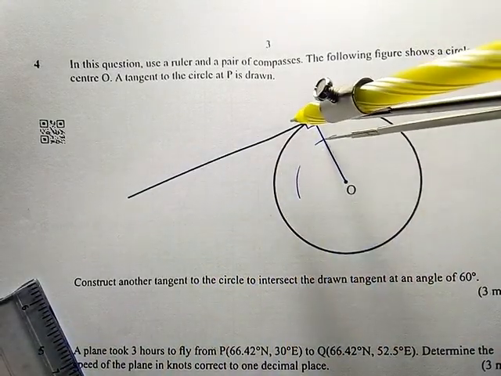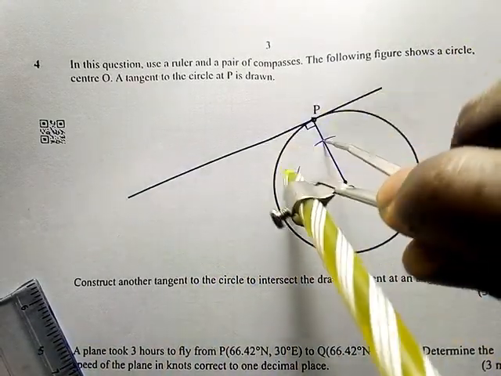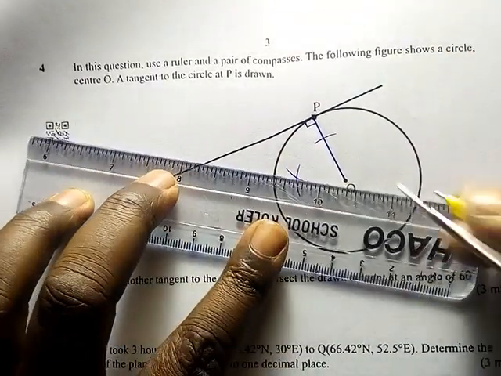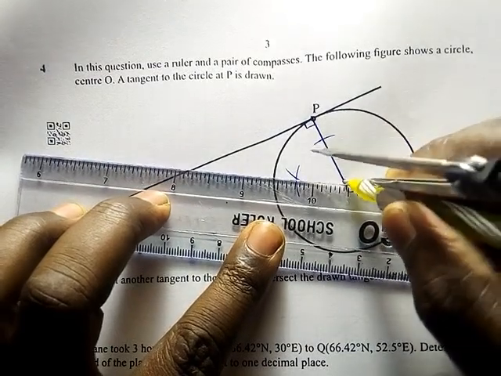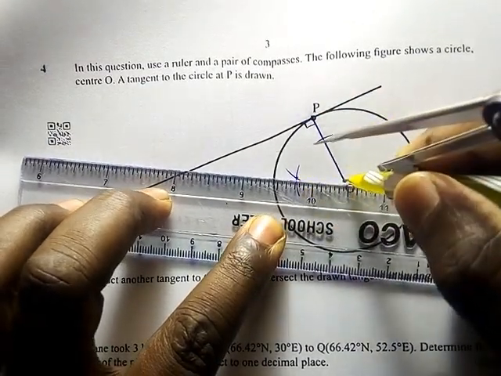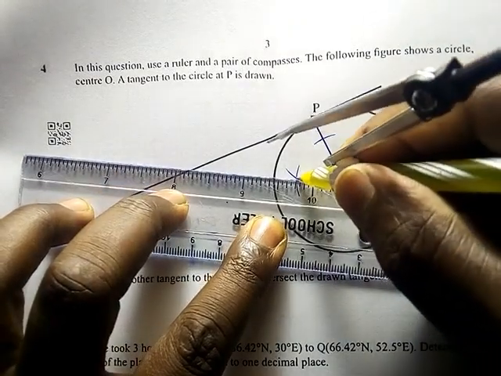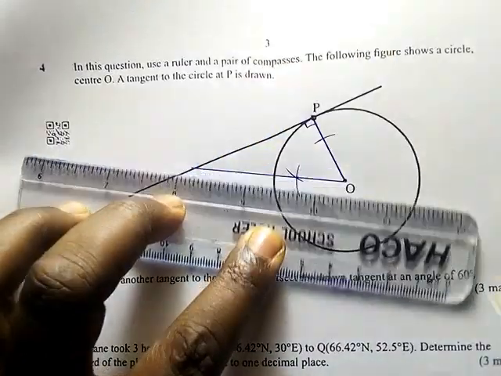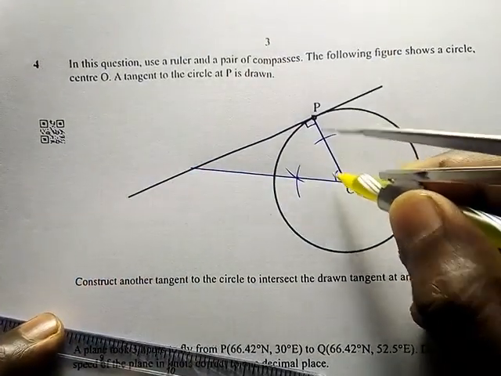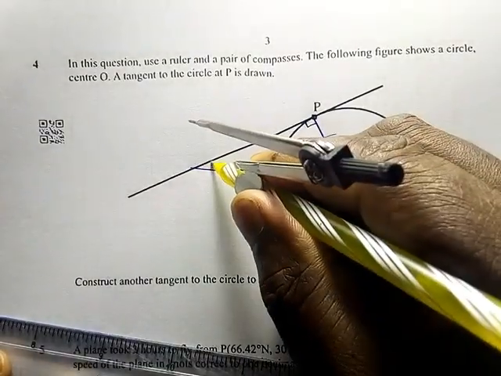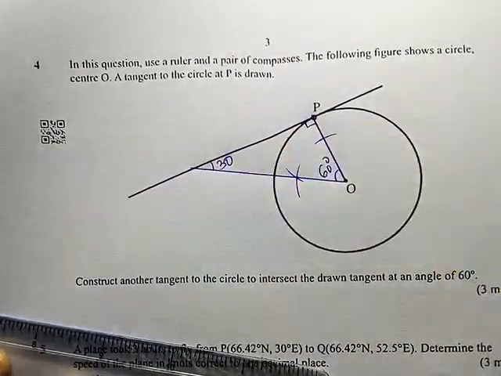You stand here, you join this. So by so doing, you join this point and this point. That one will give you 60 degrees. So this angle here is 60 degrees. Once this one is 60, this one is 30, definitely.